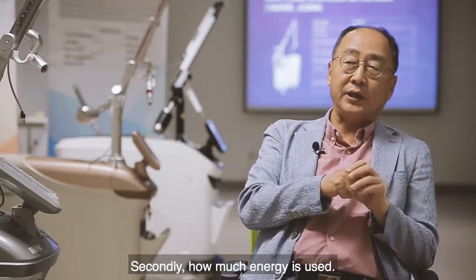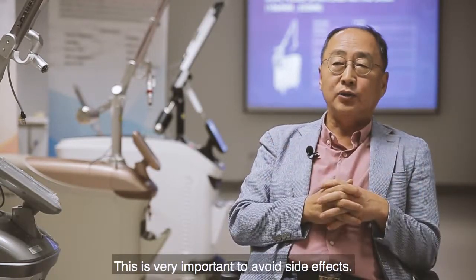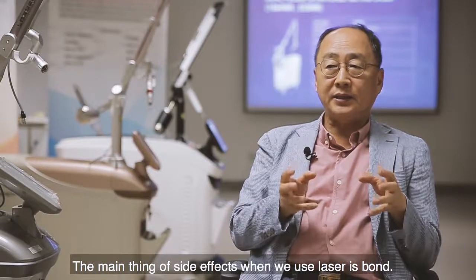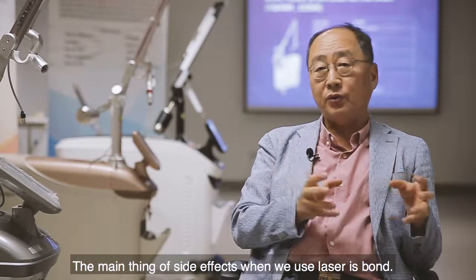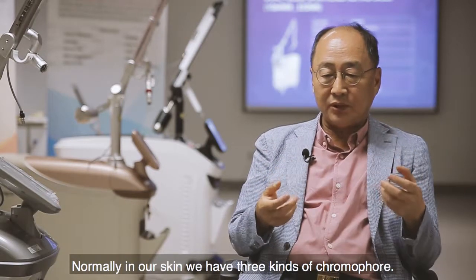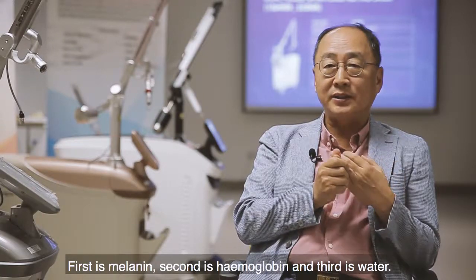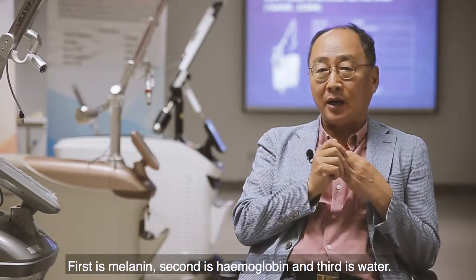The second one is how much energy we use. That is very important to avoid side effects. The main side effect when you are using the laser is burn. Normally in our skin, we have three kinds of chromophore. The first one is melanin, the second one is hemoglobin, and the third one is water.